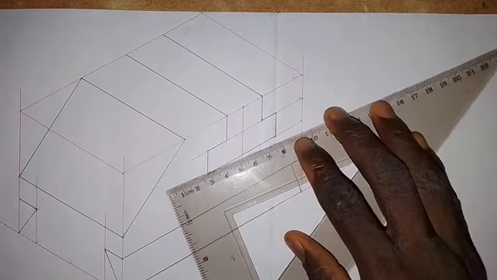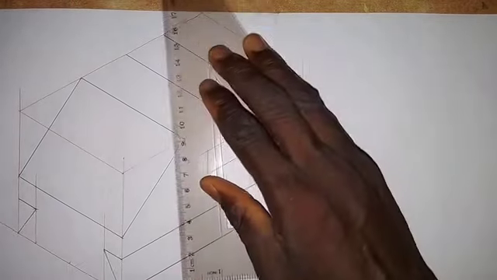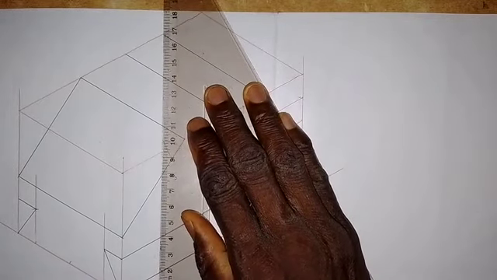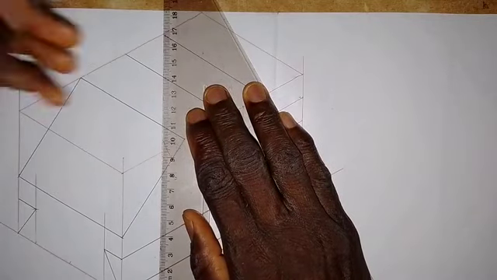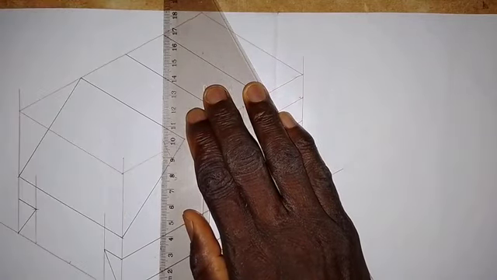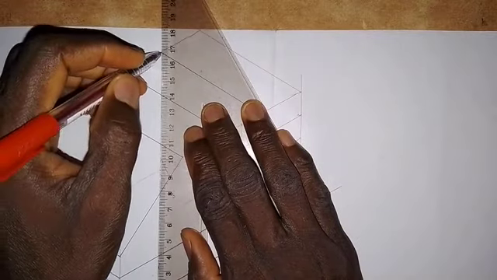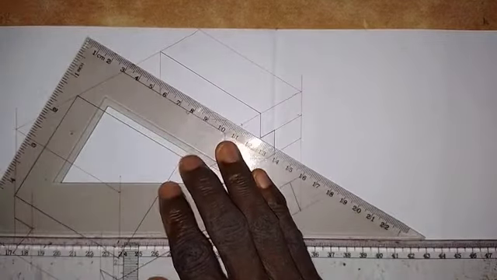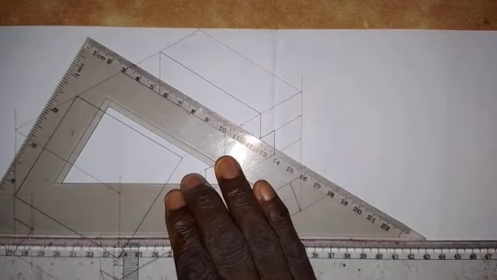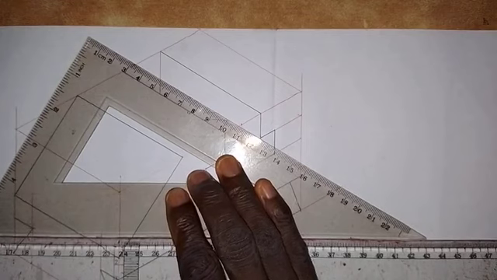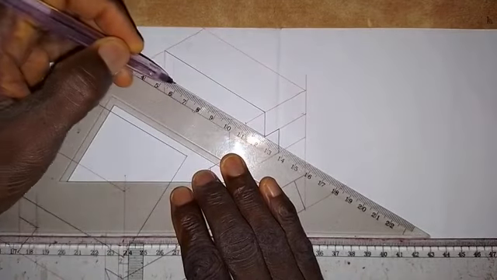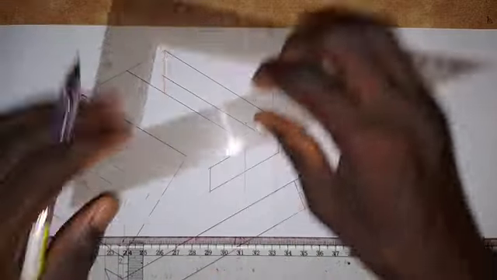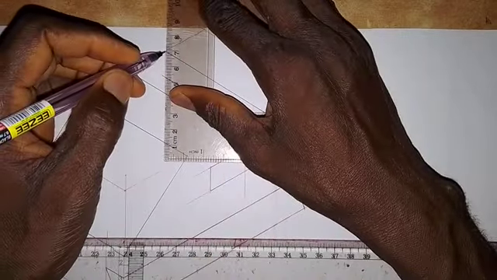Alright, before I continue, I will come to this point here and draw a line. Coming to this point, I will draw a line from here like this. I'm going to transfer this point from here to meet this line. Very important, it has to be a thick line. So this line, I'm going to make it a thick line.